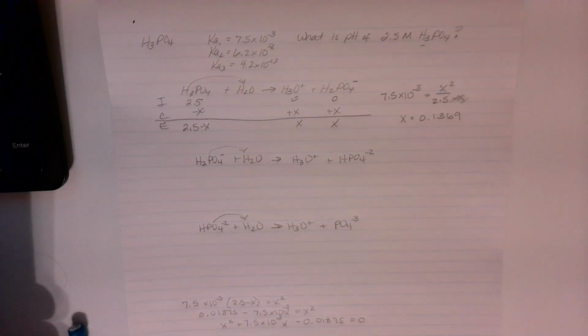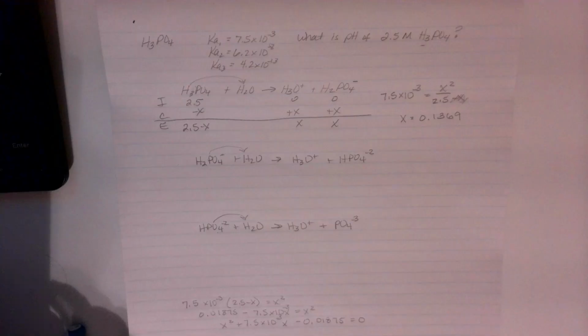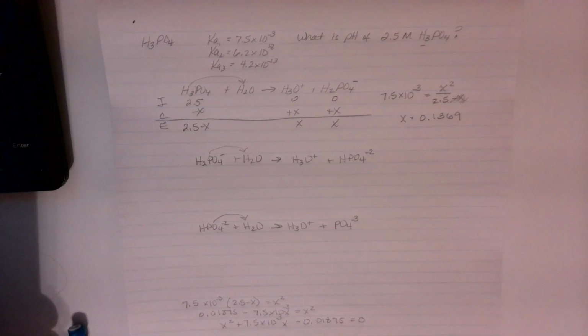Alright, and I am putting this in my polyprotic finder, so I don't actually have to manually solve the quadratic.